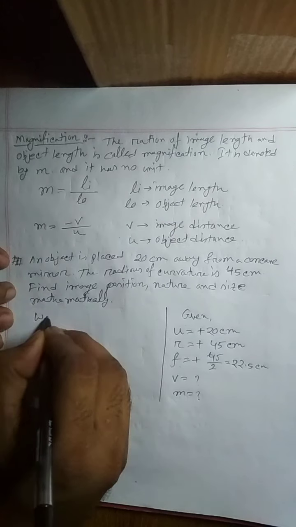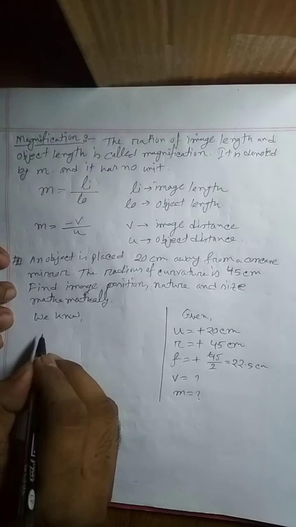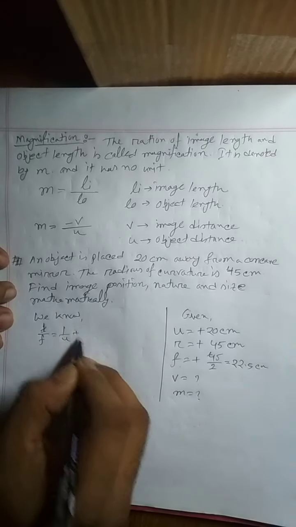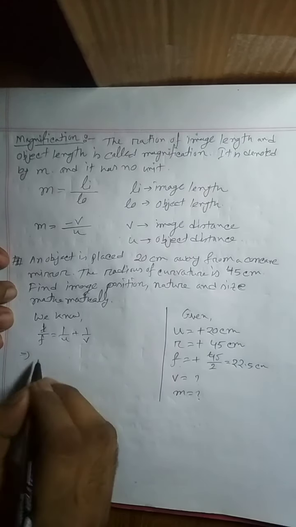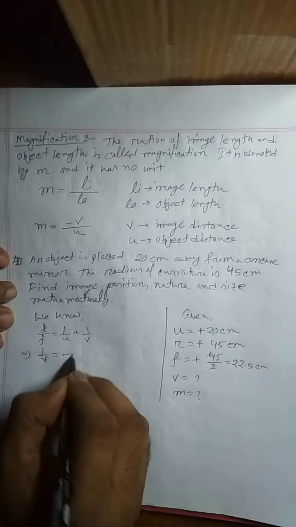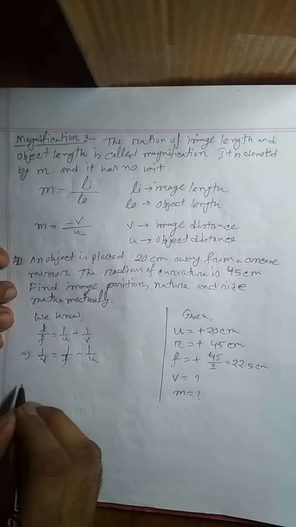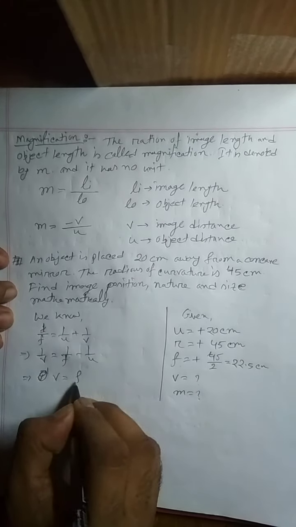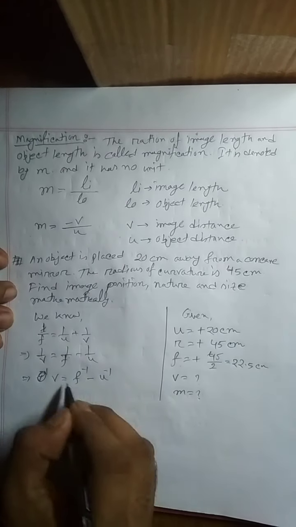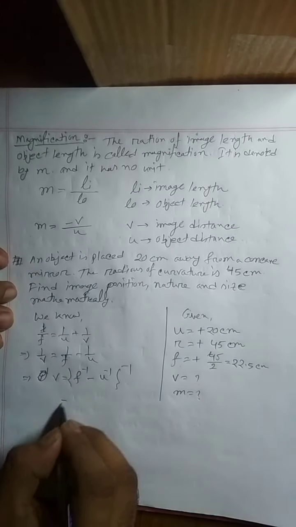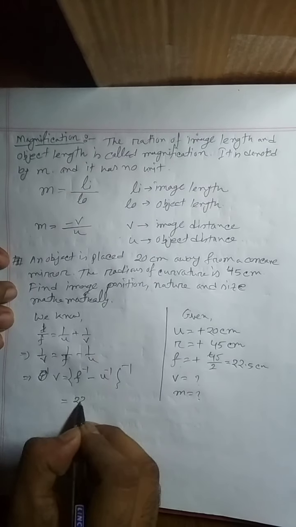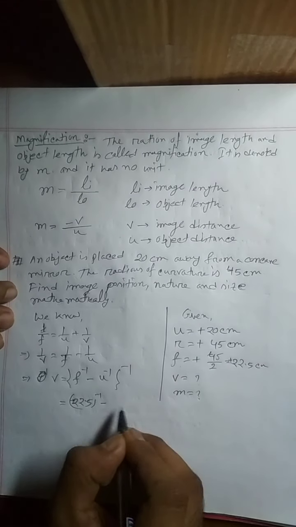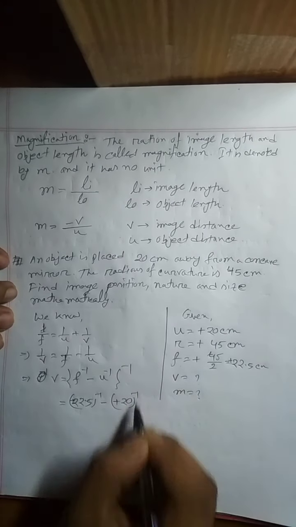Now we know 1 by f is equal to 1 by u plus 1 by v. So we have to find v. 1 by v is equal to 1 by f minus 1 by u. So v is equal to (1/22.5 minus 1/20) inverse.